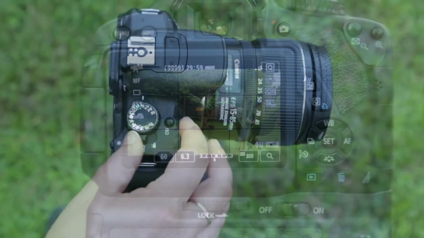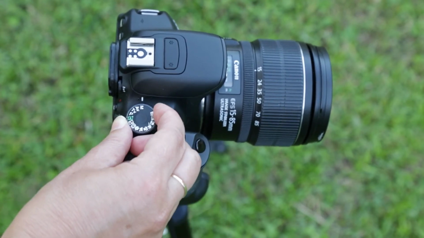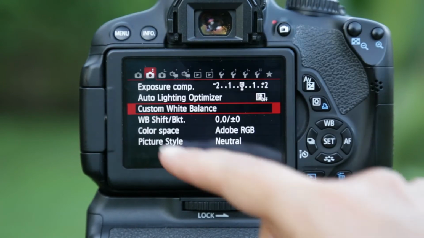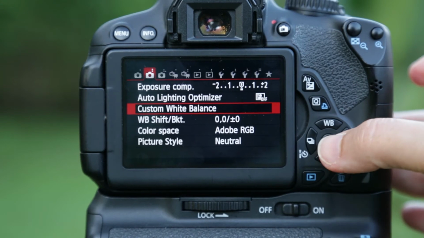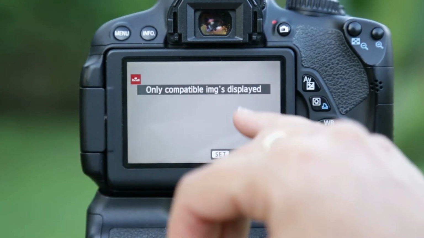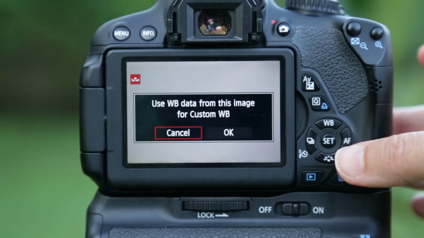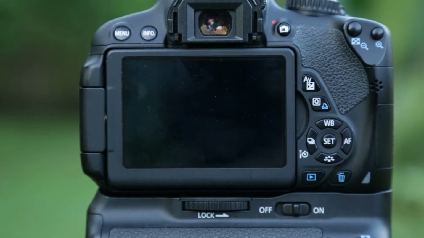I go to camera, video camera settings, and M as a manual mode. And I go to menu. In this case, it's the second icon, the custom white balance. I put set, and it's going to take me to the picture I just took of the white paper. So I'm going to select, say OK. This is going to be the white balance.